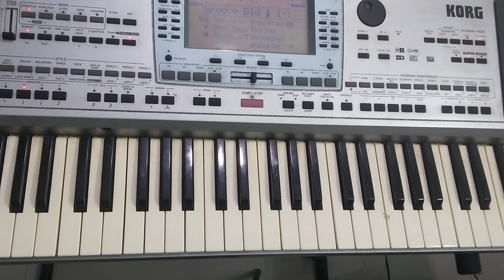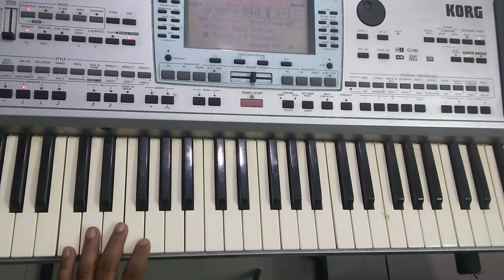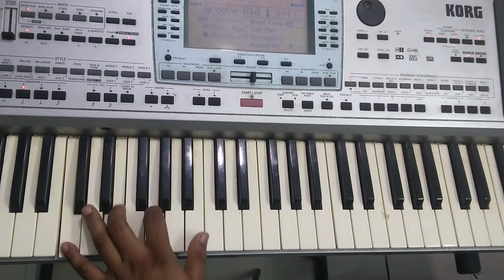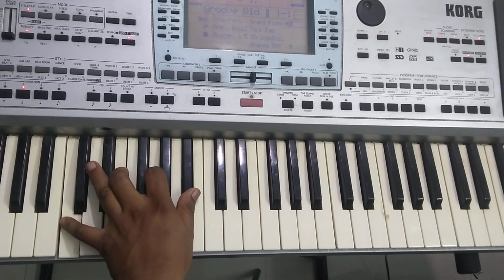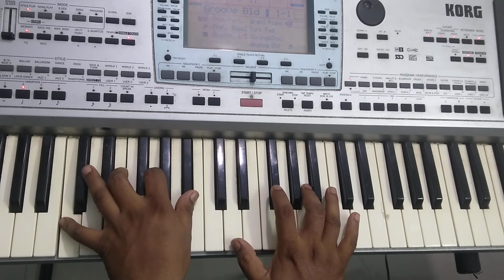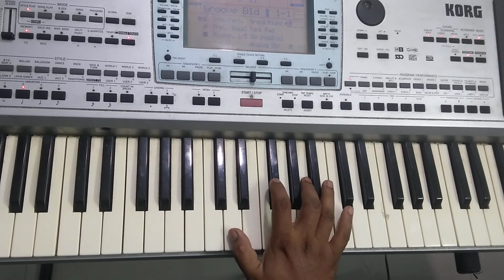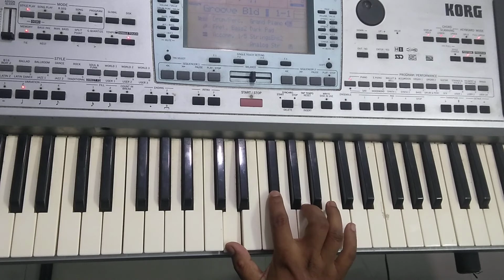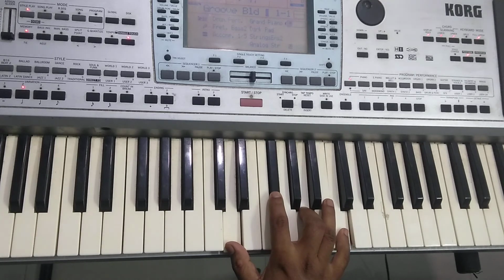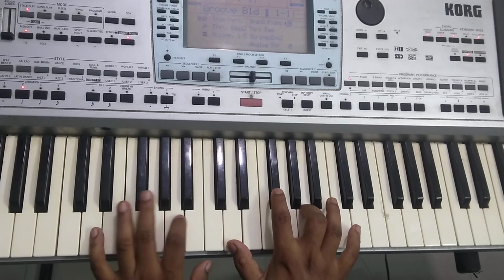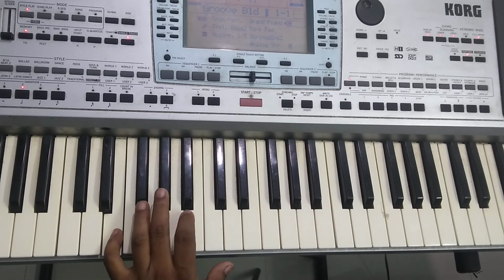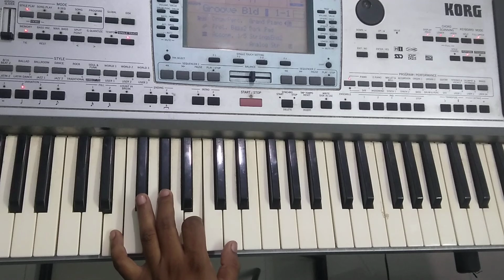The notes which are there in the C dominant seventh is C, E, G, B flat. The notes for the D seventh chord is D, F sharp, A and C. The notes for the E dominant seventh is E, G sharp, B and D.